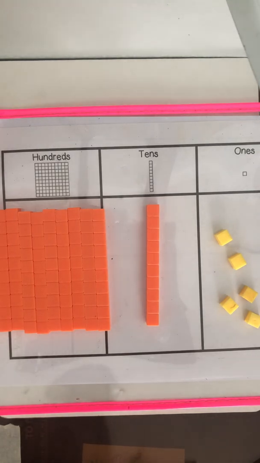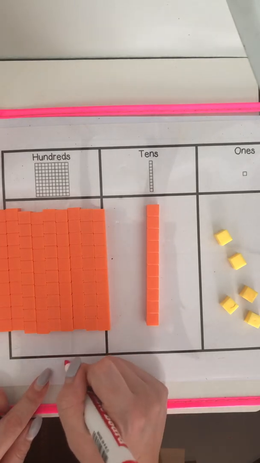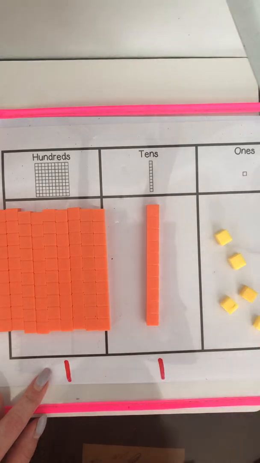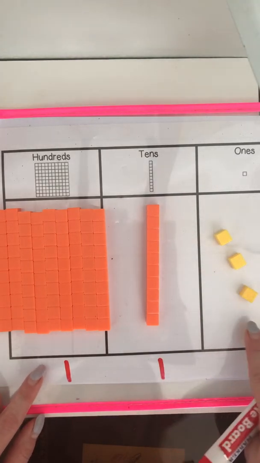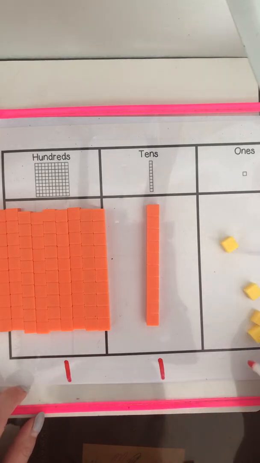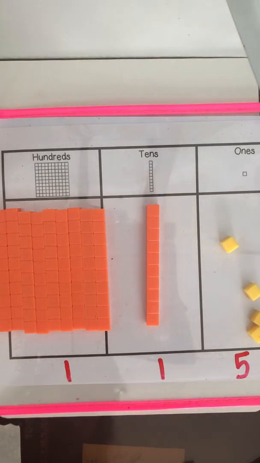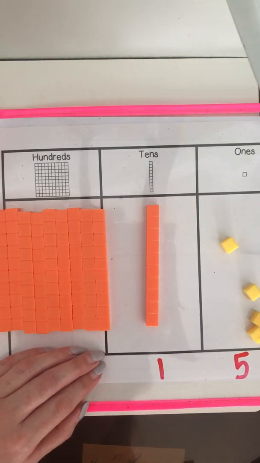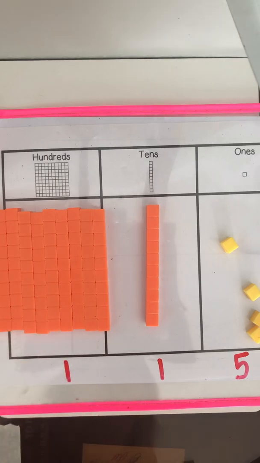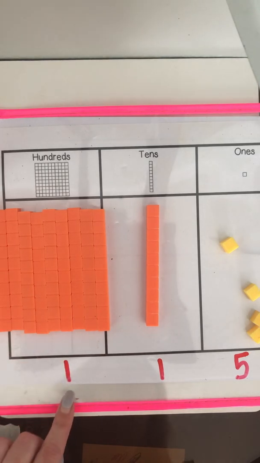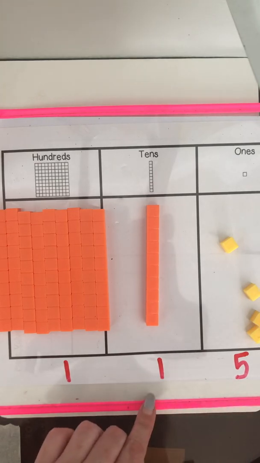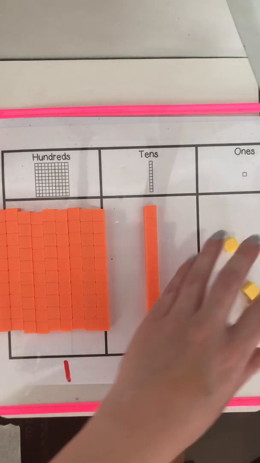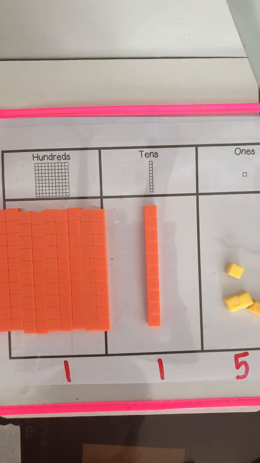Okay, well, we have one group of 100, one group of 10, and how many ones? 1, 2, 3, 4, 5 ones. Okay, but Miss Cortez, how do we read that? Well, you guys know what that says. What does that say? 15. Now we add the 100. That says 115. One group of 100, one group of 10, and 5 ones makes 115.